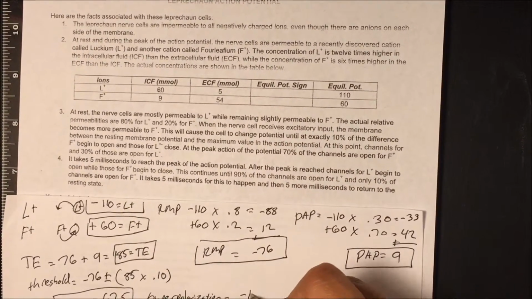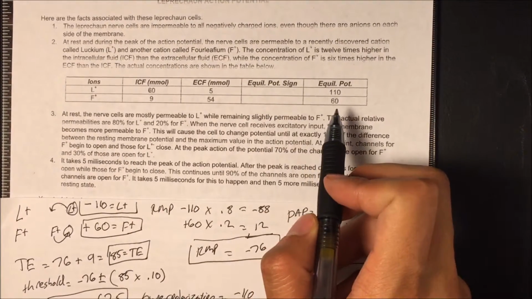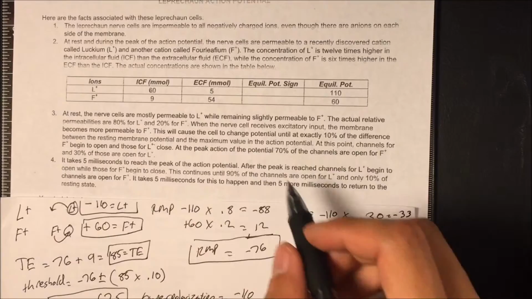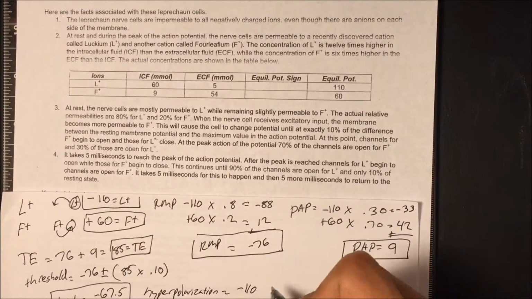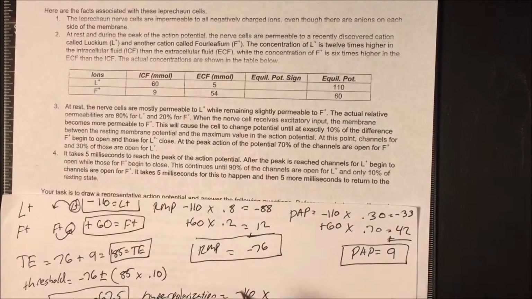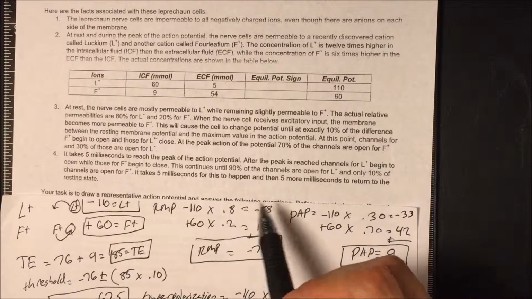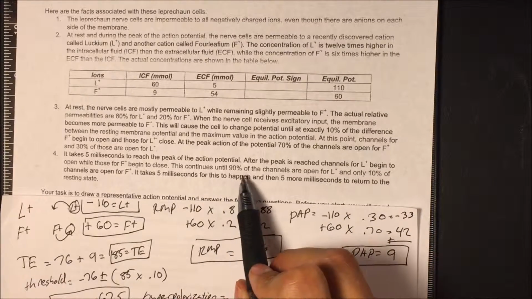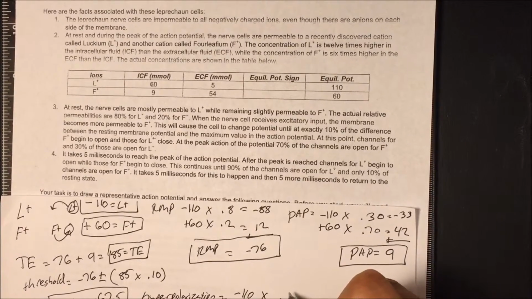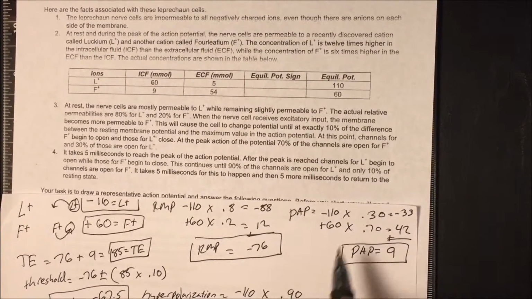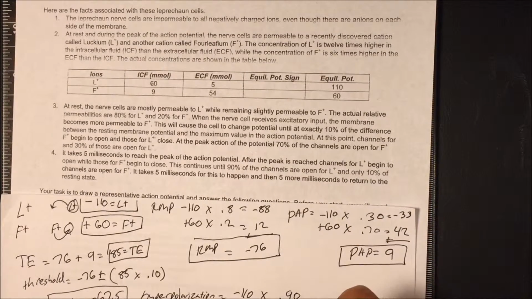You just take your equilibrium potentials for L plus, which is negative 110, and F plus, which is positive 60. And you just multiply them by the percent permeability at hyperpolarization. So here it's going to be 90 for L, so negative 110 times 0.9, and positive 60 times 0.10.